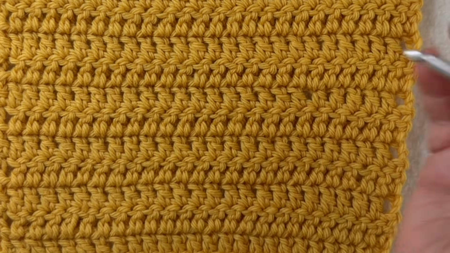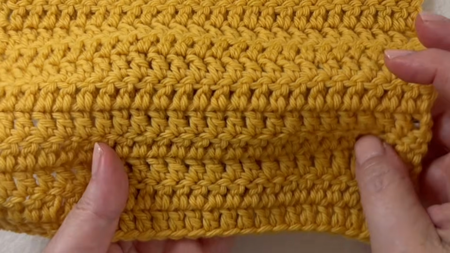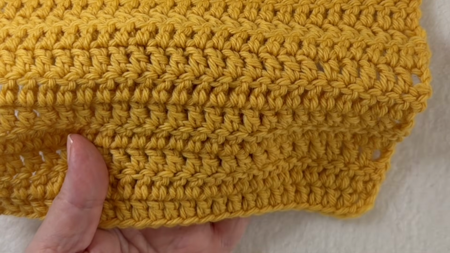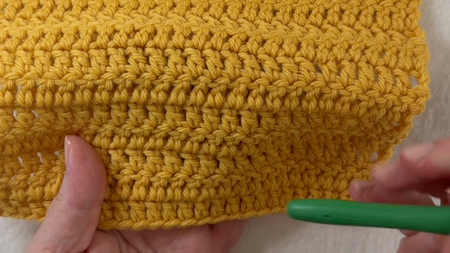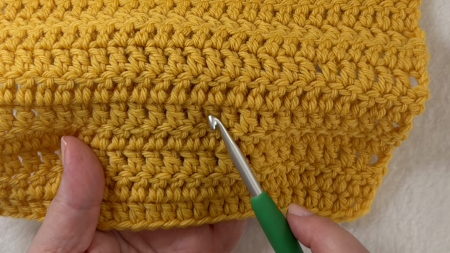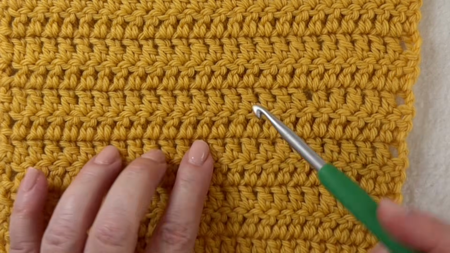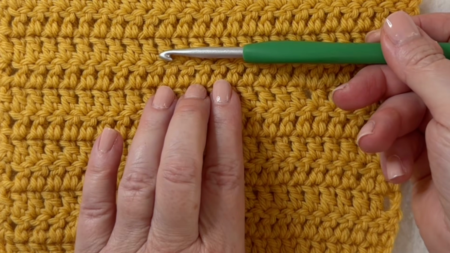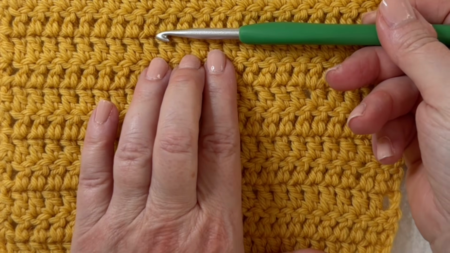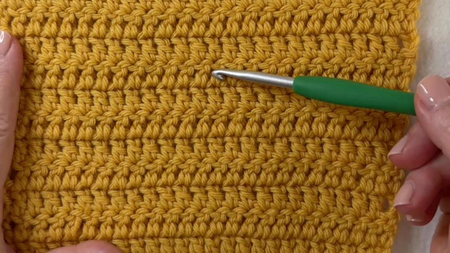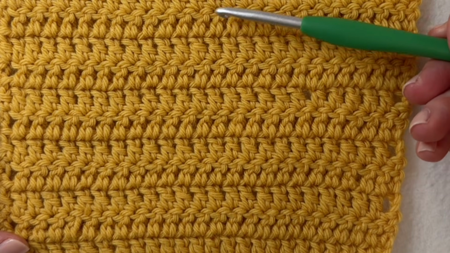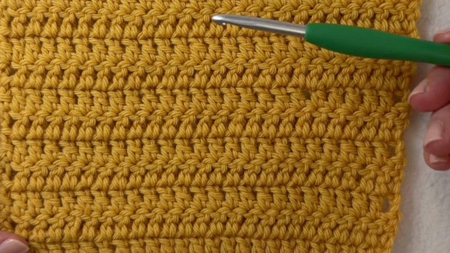Therefore, when I look at this fabric, I can say, okay, I recognize some bumpy bits here and some smooth bits here. So this would be a wrong side row, this would be a right side row, wrong side row, right side row. So I can count rows, and you can even see that some of them are bumpier and kind of stand up more.